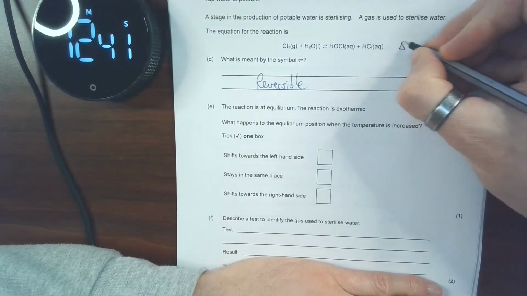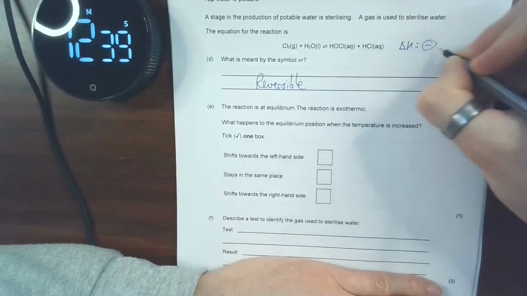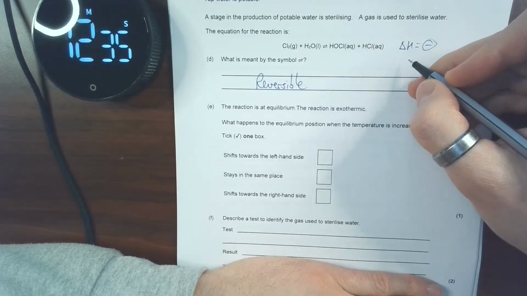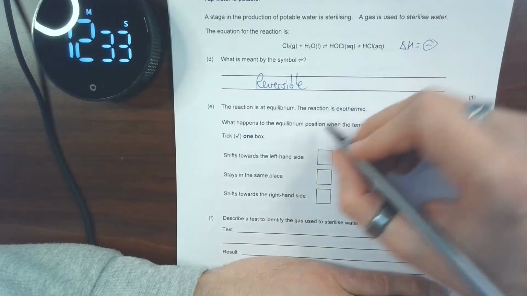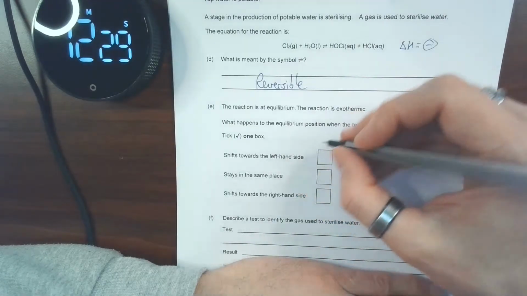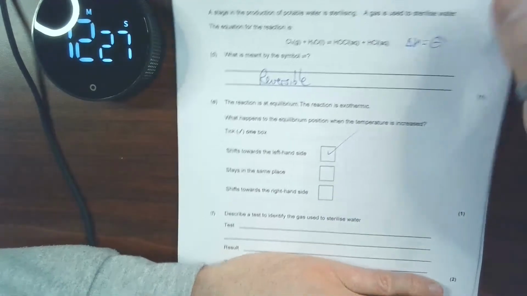Exothermic, so that means its delta H is negative in the forwards direction. If delta H is negative in the forwards direction, that means when you heat it up, it's going to go in the backwards direction. So it's going to shift to the left-hand side.